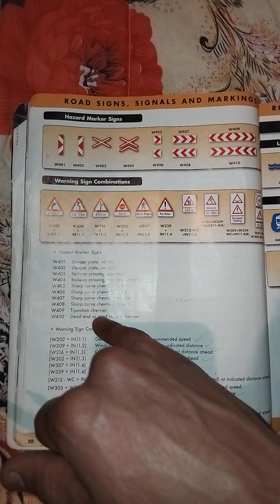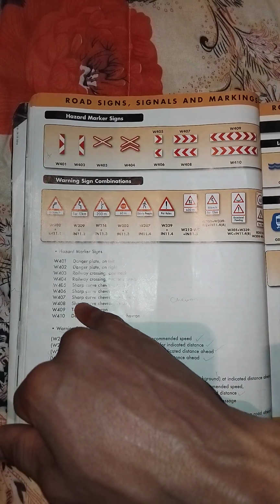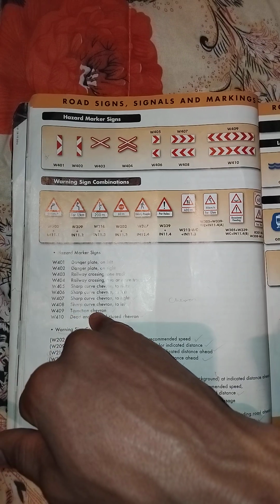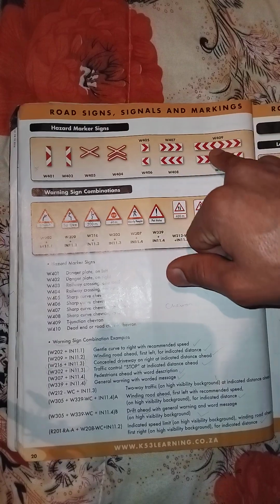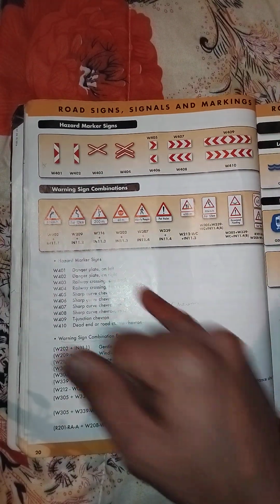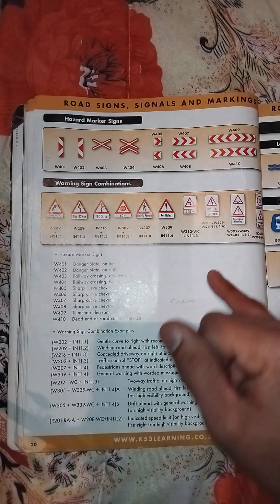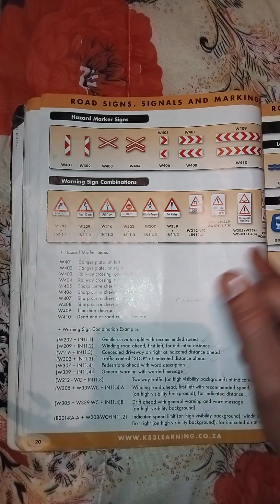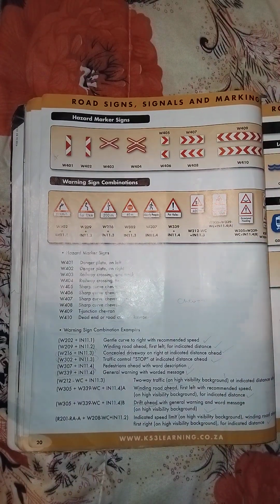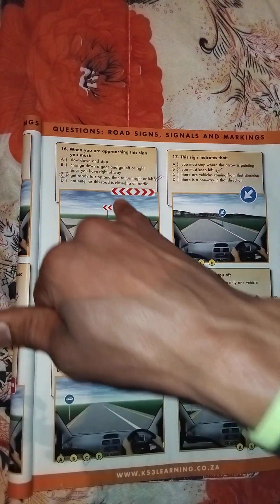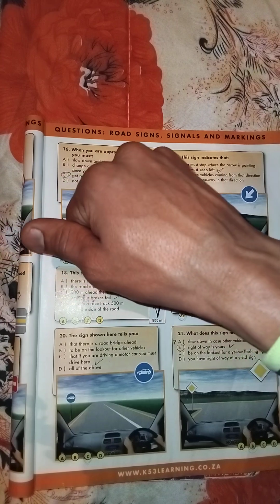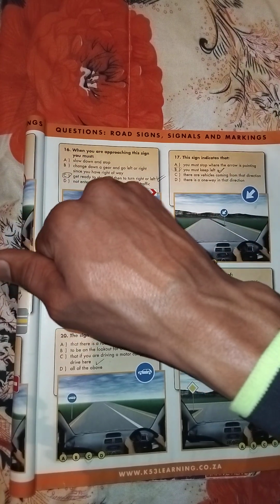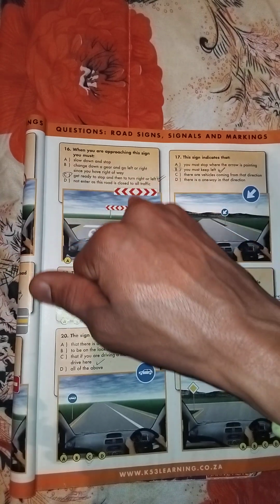Then you have, let's see, T junction chevron is this one. It's like when the road does something like that, like a T. It's a T junction, but it's warning you that you should stop and then go left or right. I want to see if I can find an example in the test, because I know there is one. Let me just show you. So it's basically like this one. When you are approaching this sign, you must get ready to stop and then turn right or left.